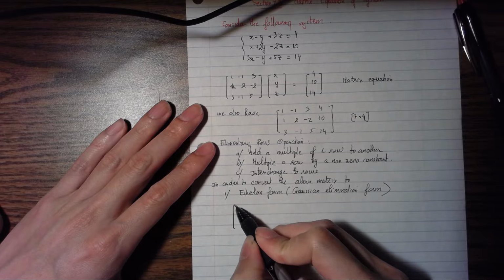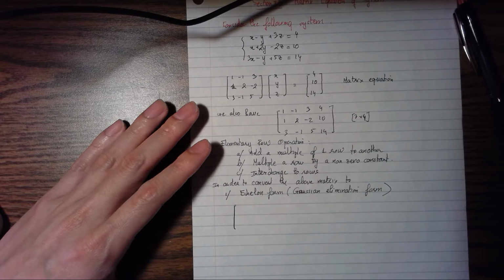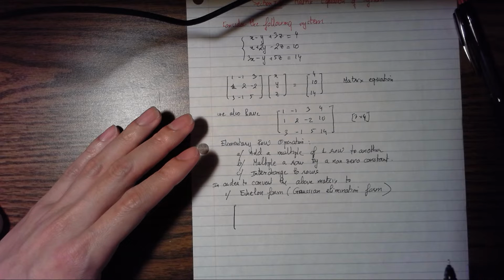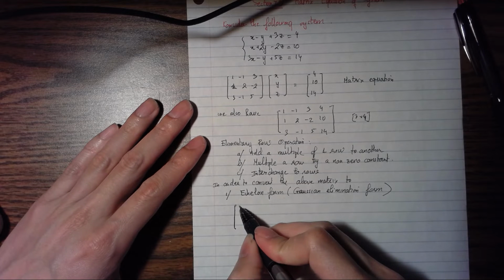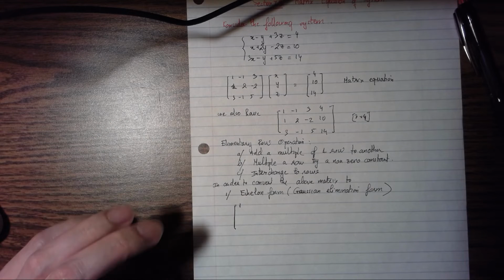You have a matrix, and the first entry of that matrix is always 1.